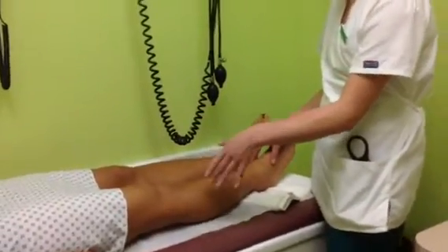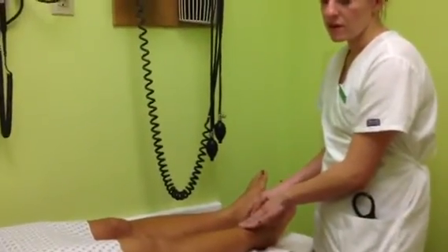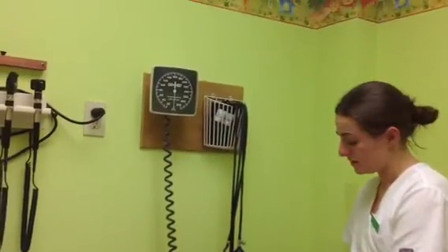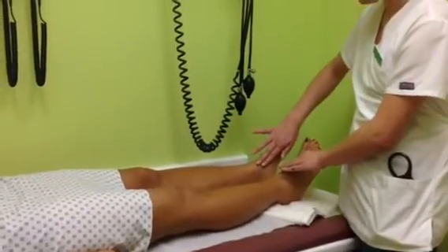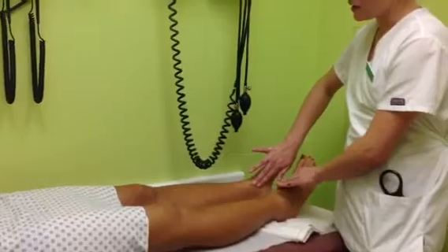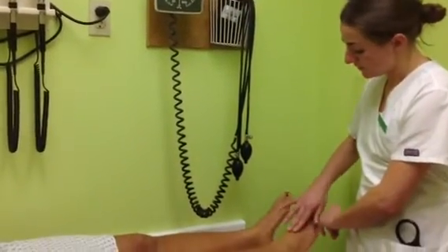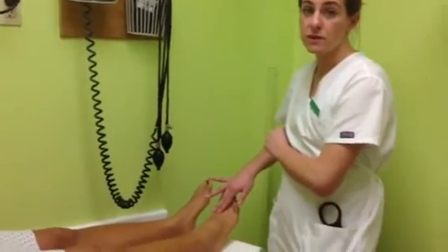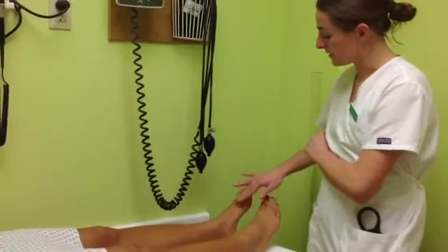After I palpate her popliteal pulse, I'll continue down to assess her anterior tibial pulse, and I will palpate both sides, making sure that they're equal and strong bilaterally. And then, working down yet further, I will palpate for her dorsal pedal pulse, ensuring that they're equal and strong, again, bilaterally.